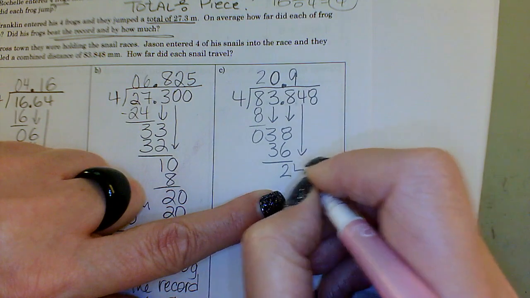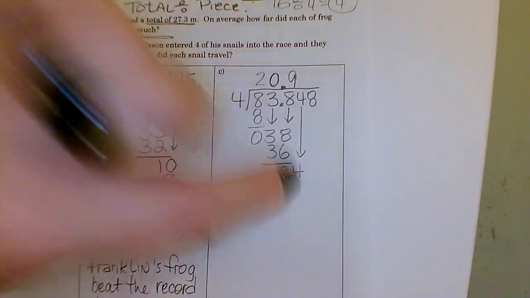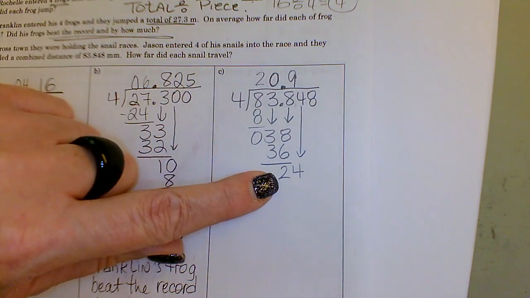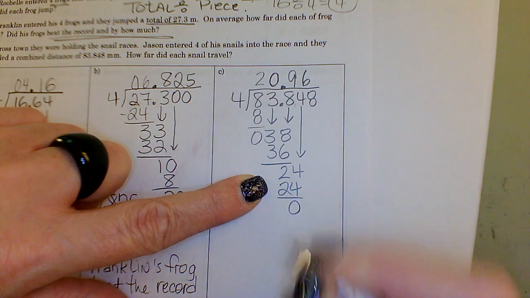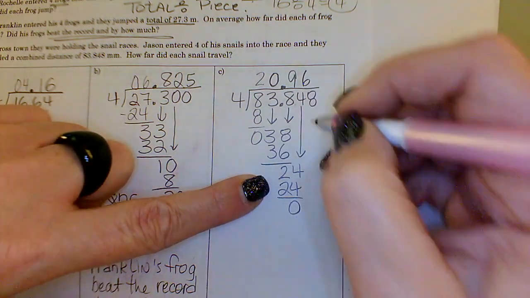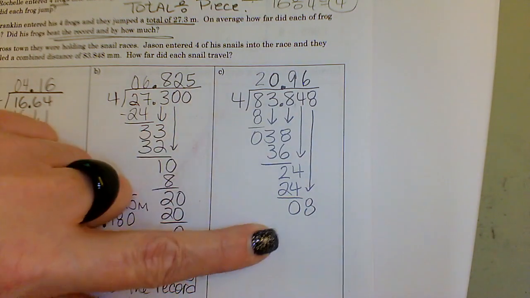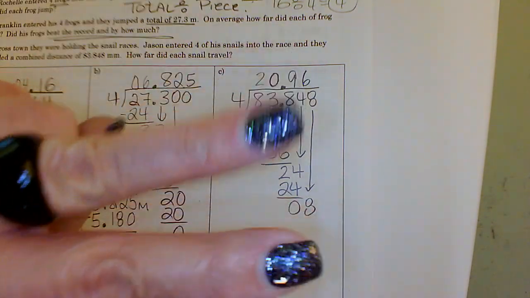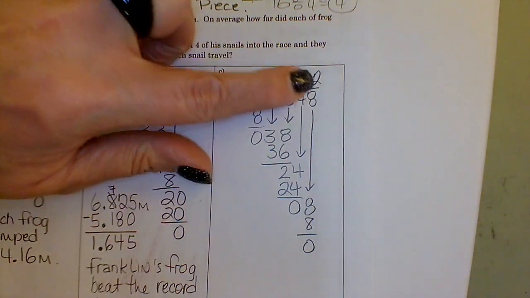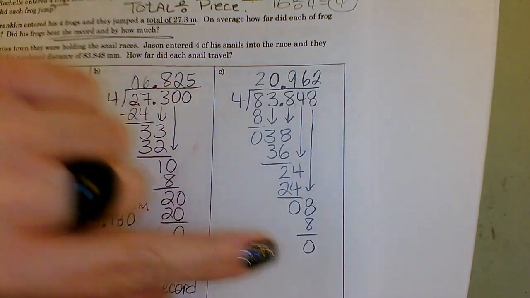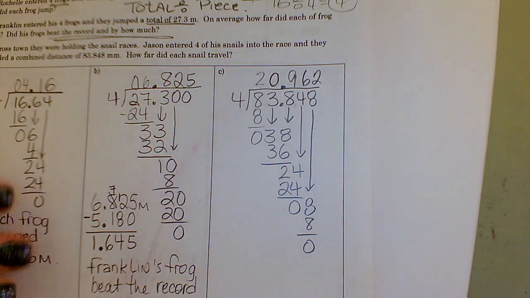This time drop another number down. So I'm working with that column. Make sure you're lining things up nicely. 4 goes into 24 6 times. I'm left with nothing again. That's my goal, but I do have one more number. Drop my 8 down. 4 does go into 8 twice. And I don't have to add any more zeros this time because I do end up with a remainder of 0.